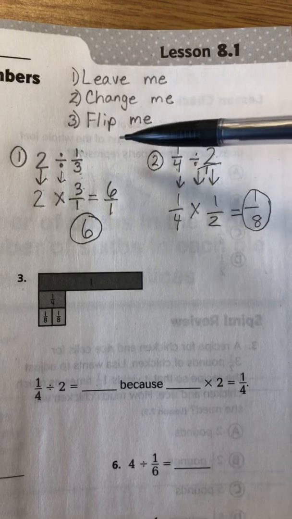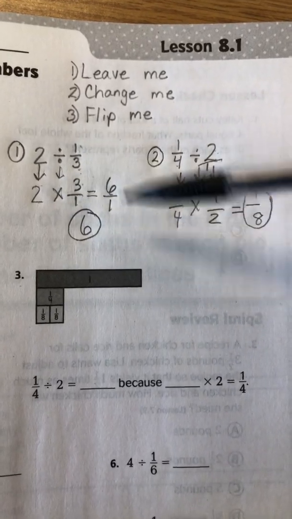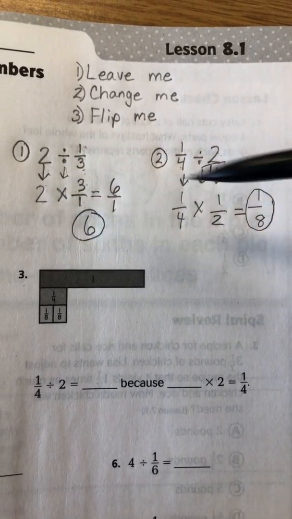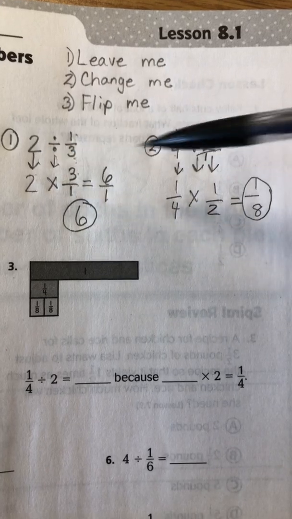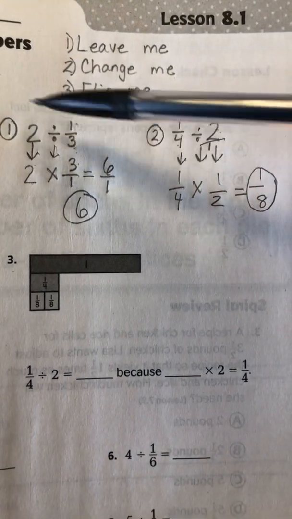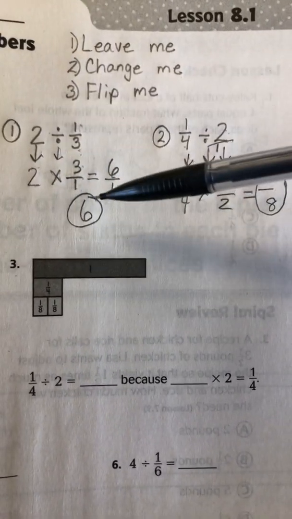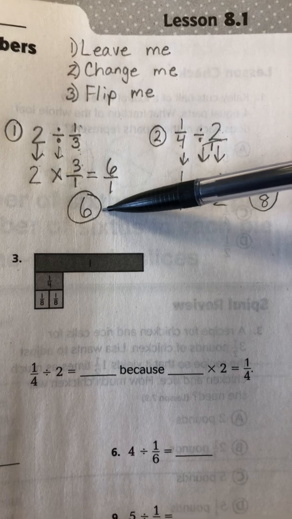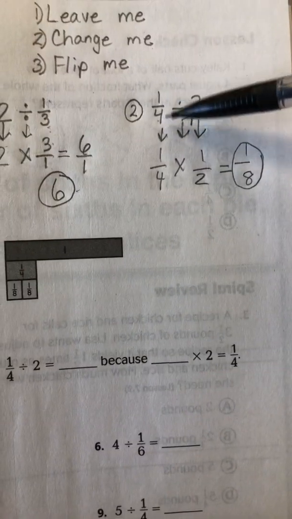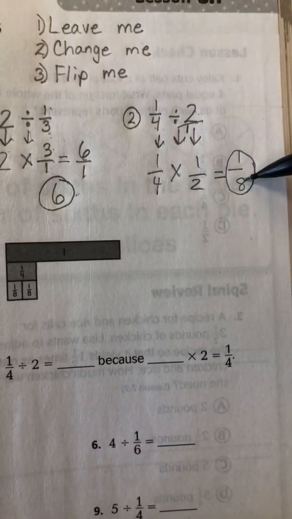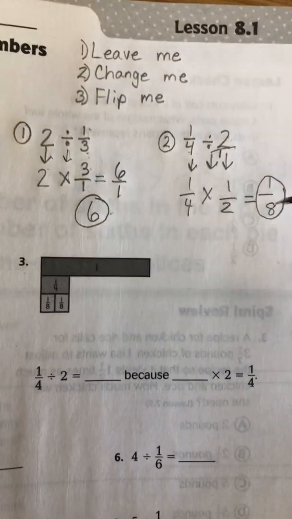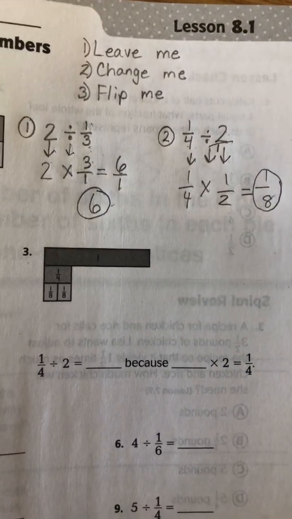Now, one last thing I wanted to mention. I want you to see that I'm still following the leave me, change me, flip me for each of these, no matter if a whole number comes first or a fraction. But I want you to notice that if your division problem begins with a whole number, your answer every single time will be a whole number. If it starts with a fraction, your answer every single time will be a fraction. That's a little tip you can use to check your work.